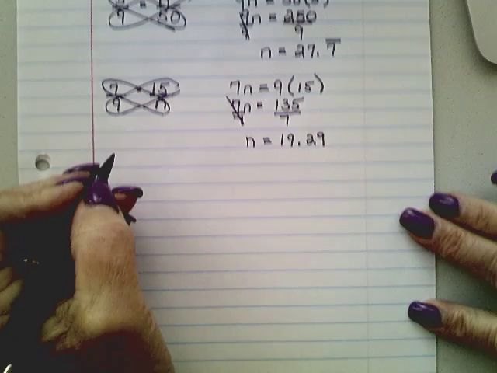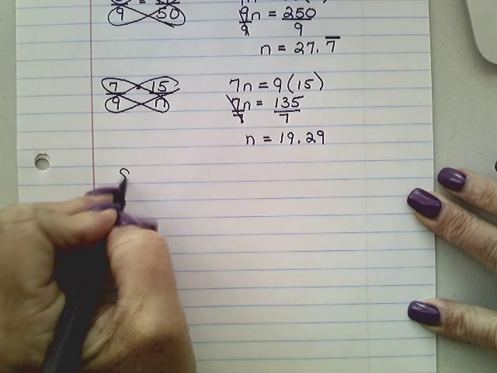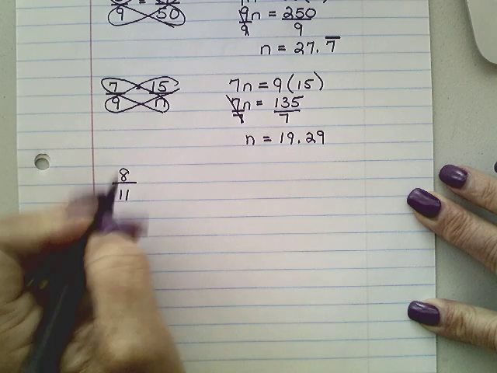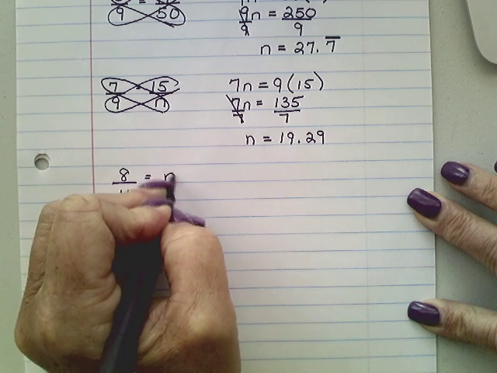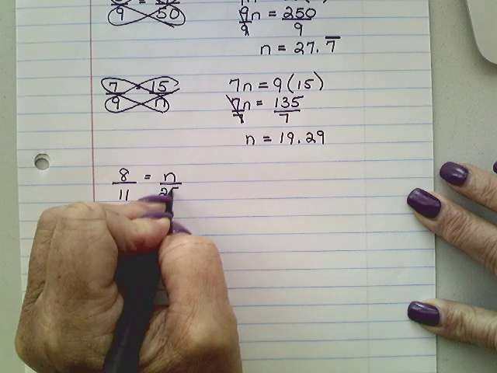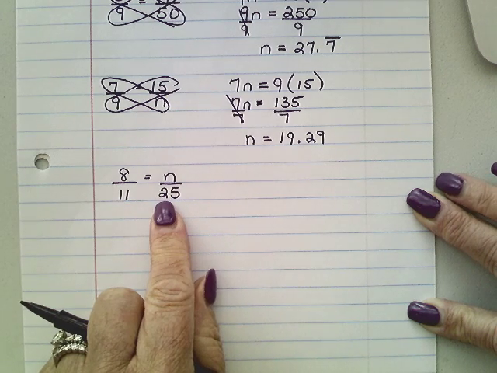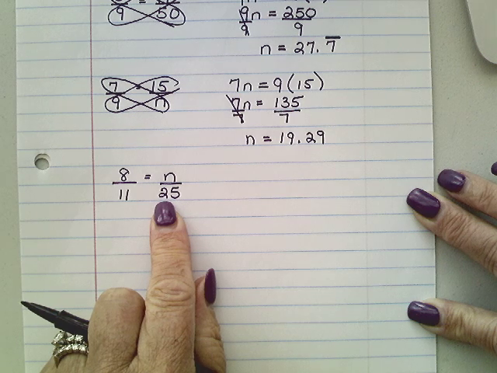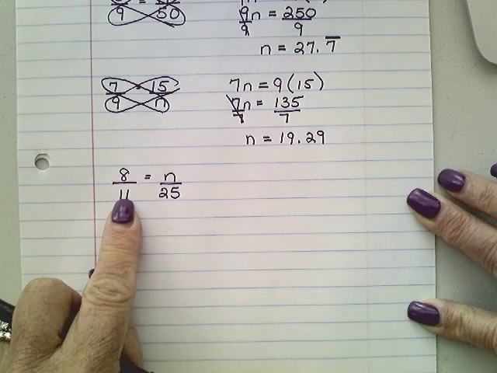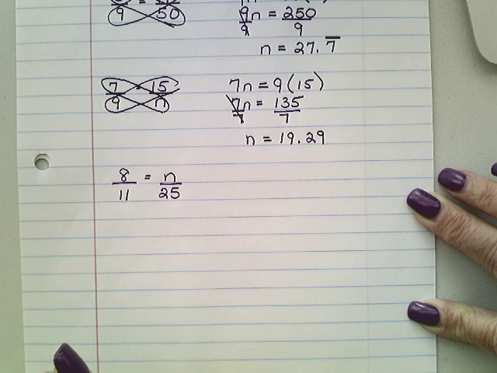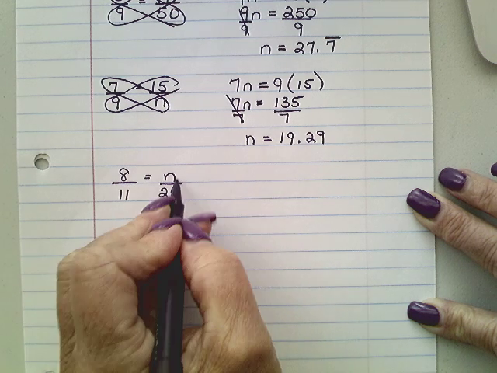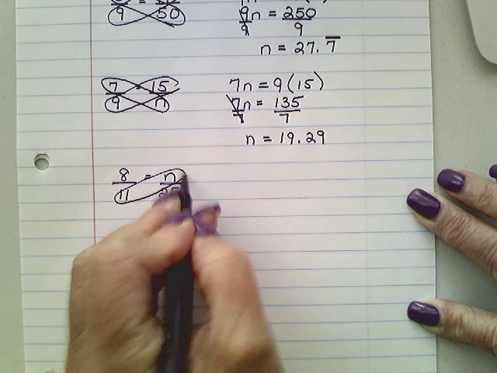All right, one more. If we take 8 over 11 equals n over 25. Now always go through your options. I cannot go from 11 to 25 with a whole number. I cannot simplify 8 over 11. They don't share any factors in common. So that leaves me with cross multiplying.